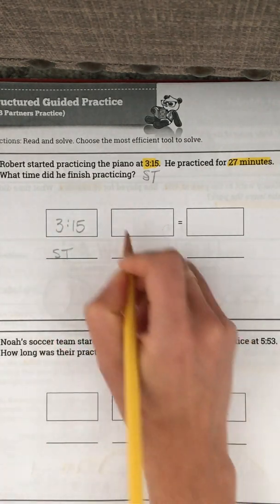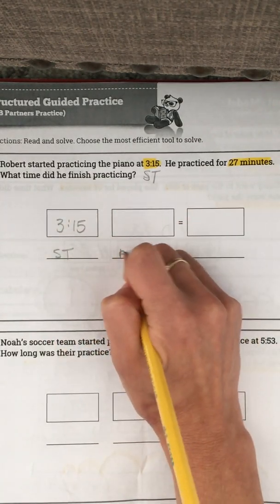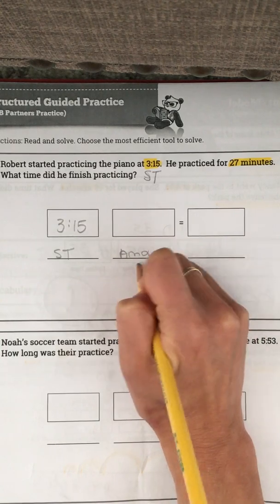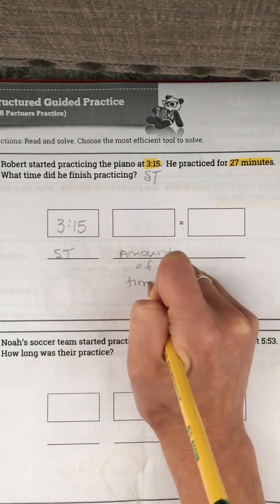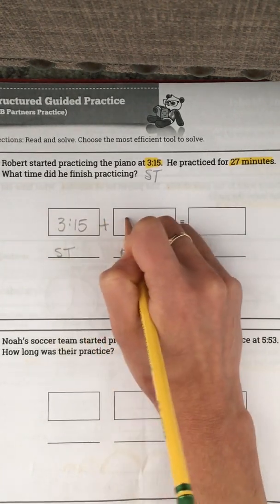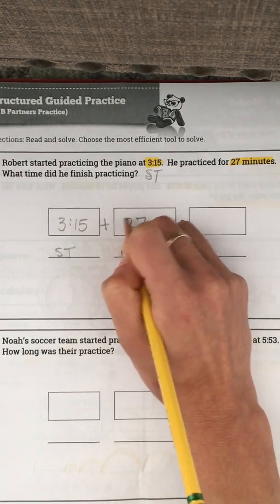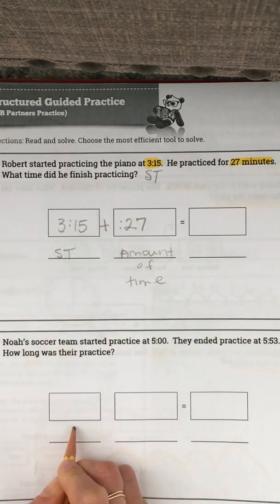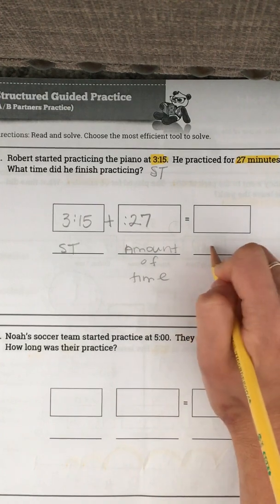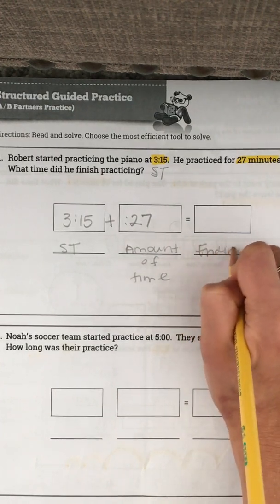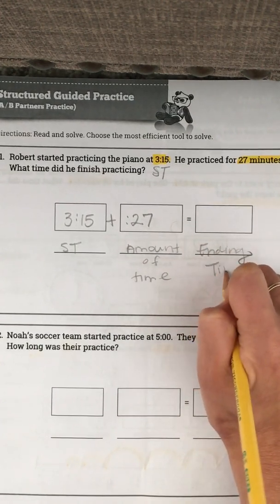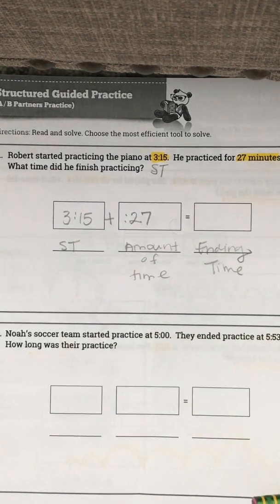Then we're going to do our amount of time, how long he practiced. We're going to add on 27 minutes. And then that is going to tell us our ending time, what time Robert finished practicing the piano.